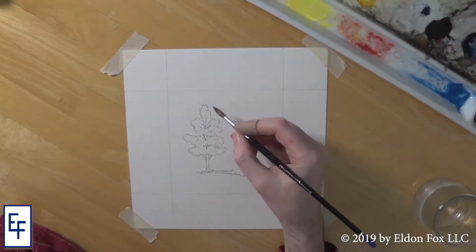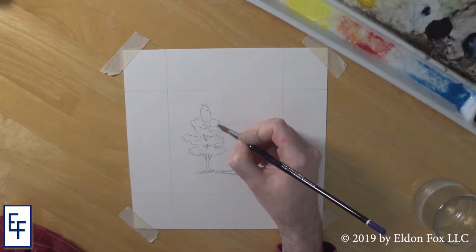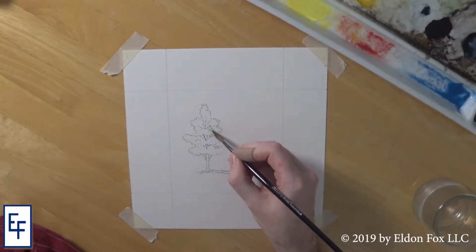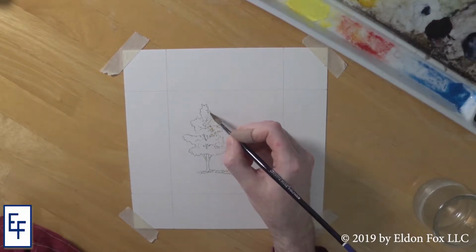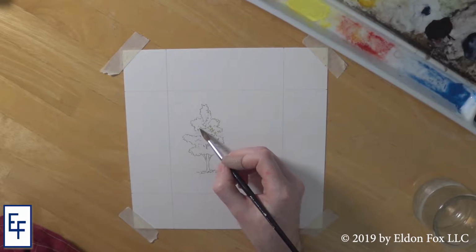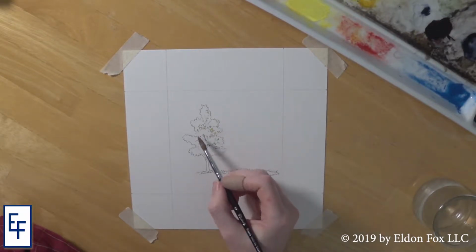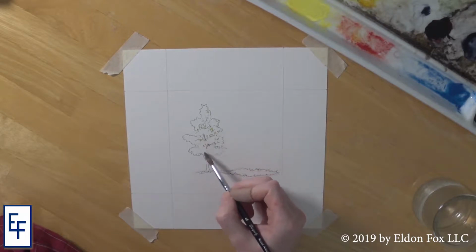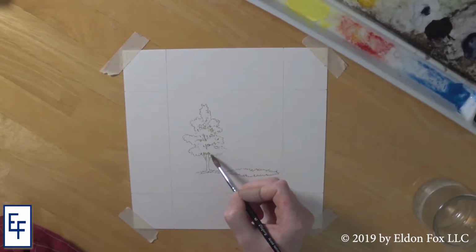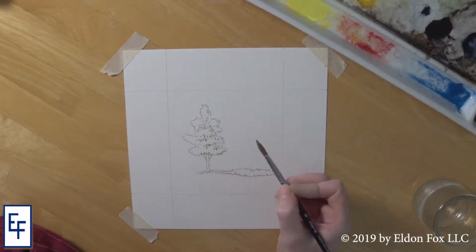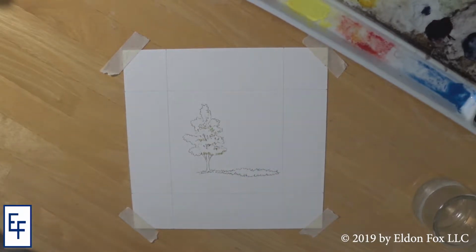So anyways, this is loosely based on the current state of a tree out front in my yard. It's the start of fall, and it's been a fairly mild summer and spring, so there's still a little bit of green in the leaves.